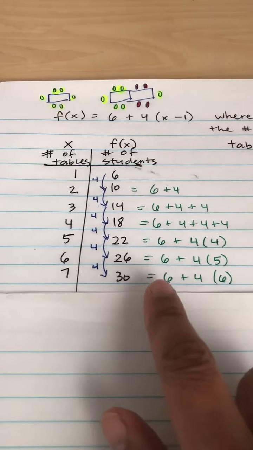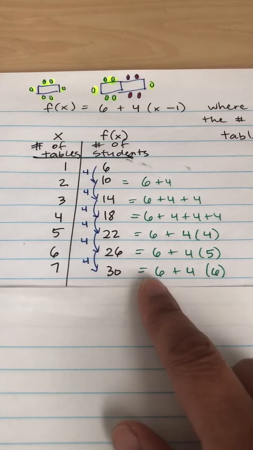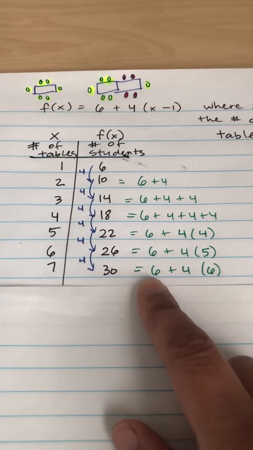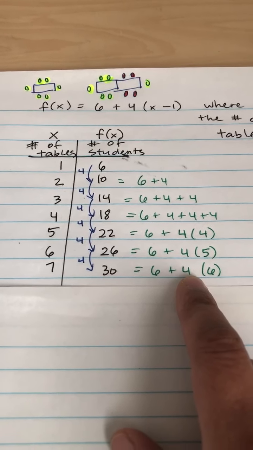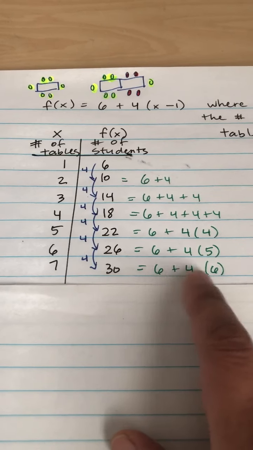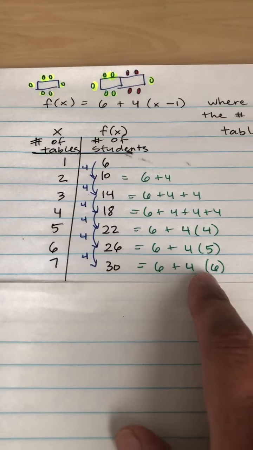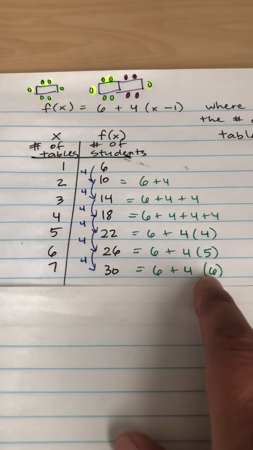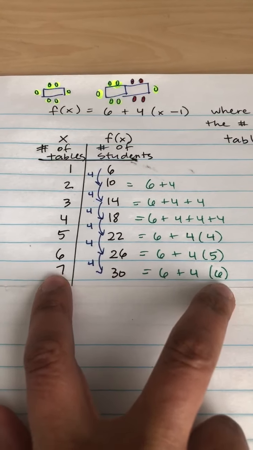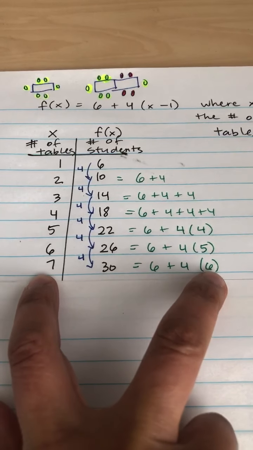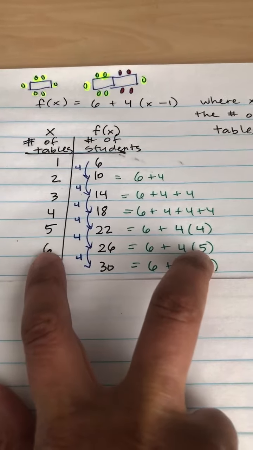Okay, so now we can see that there's always going to be a term of 6, and there's always going to be terms of 4. So in our explicit, we're going to have those as constants. What doesn't stay constant is the number of terms of 4 you're going to have. So now we can take a look at how the input relates to that number of terms of 4.